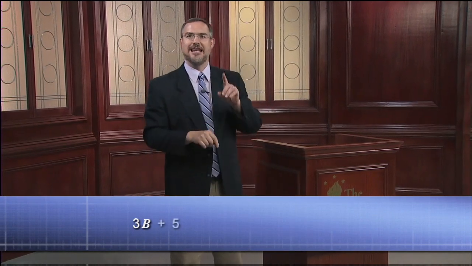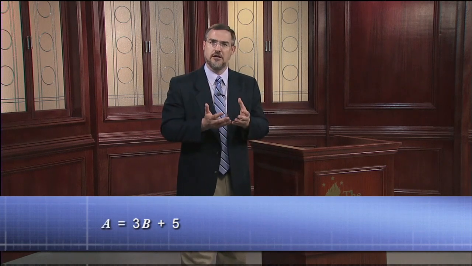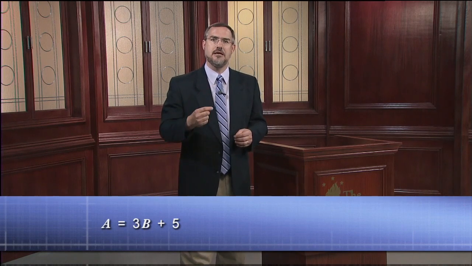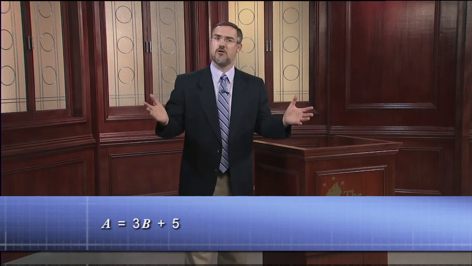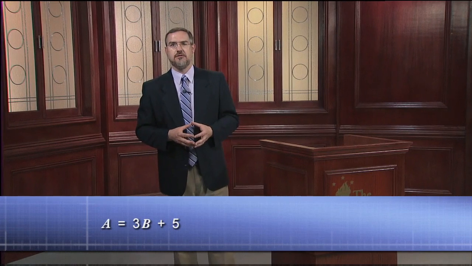So, in order to get our total cost, or the total amount that we'll spend, we need to take the 3B, which was the cost for the books themselves, and add 5. And that addition of 5 is going to be for the shipping. That is the total cost for us. And therefore, A, which is the amount of money we're going to spend totally, equals 3B plus 5. There's your equation. A equals 3B plus 5.